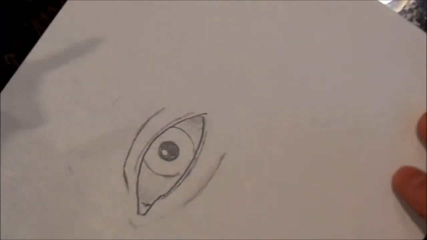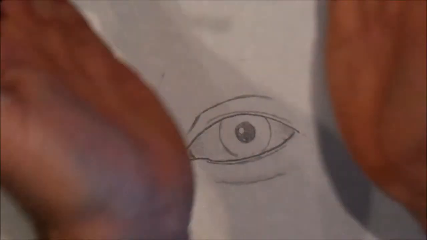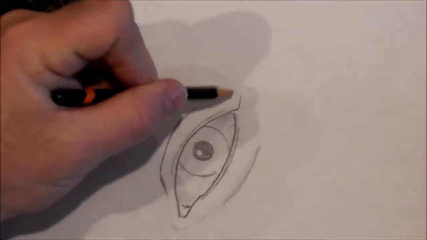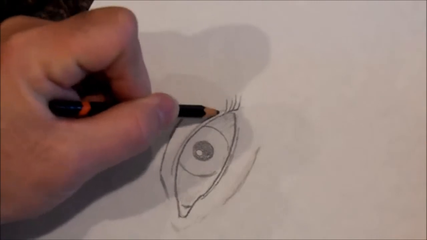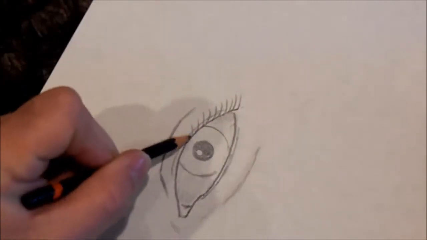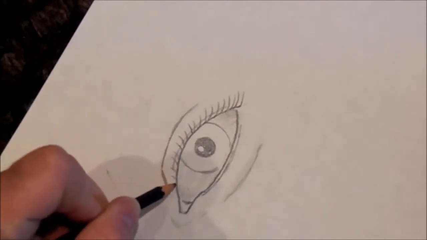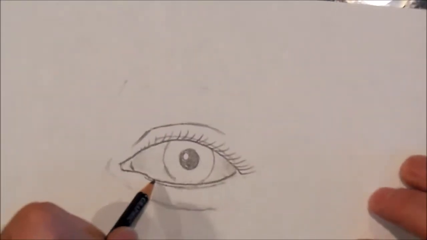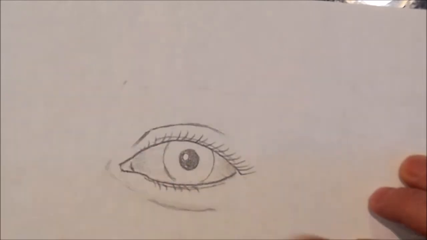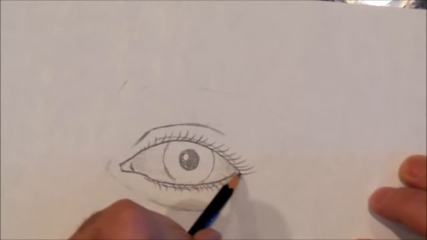And now we'll add some eyelashes, and the important thing with eyelashes is to not make the eyelashes straight out. You want to curve your eyelashes, and when you get to the middle, sometimes they come a little straighter out like that. And you'll do the same thing down here. Straighter, and then they'll kind of curve away a little.